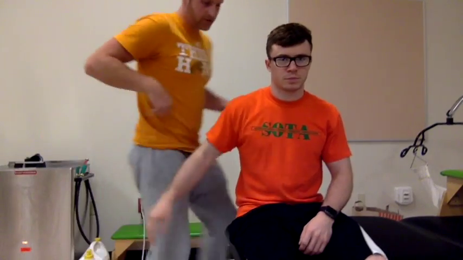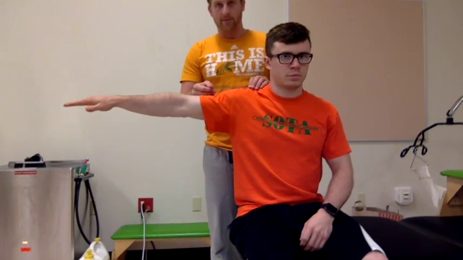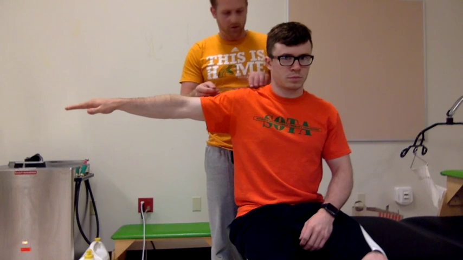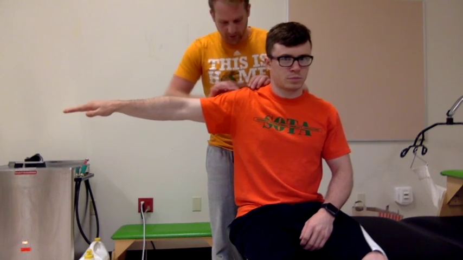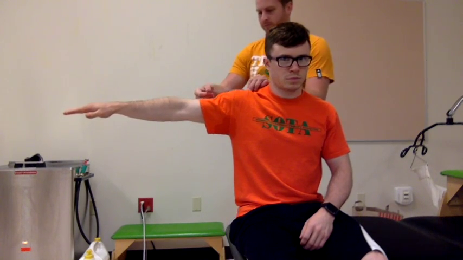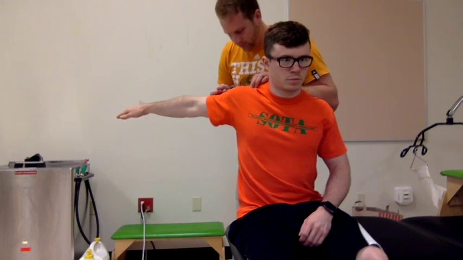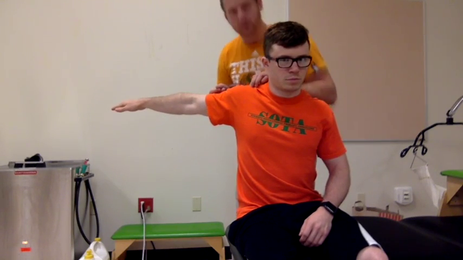This is horizontal shoulder abduction. We're going to have the stationary arm towards the neck, the acromion process as the axis. Go ahead and perform for me. And then you move this along the arm, and he has 20 degrees.